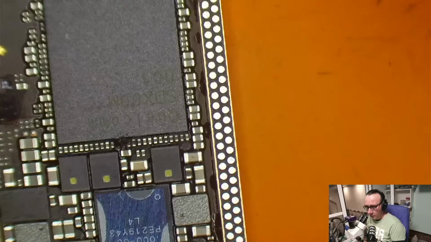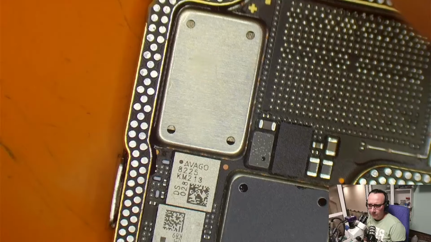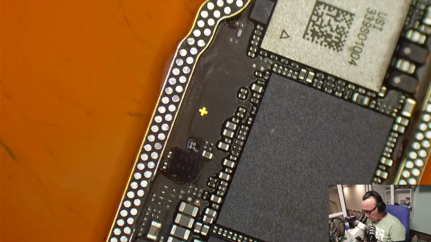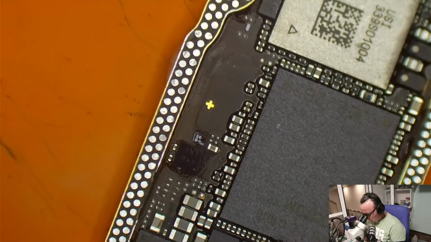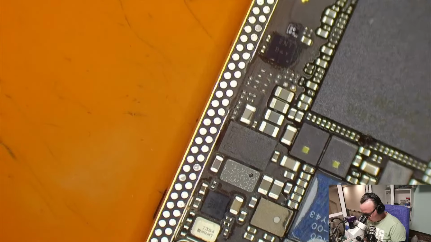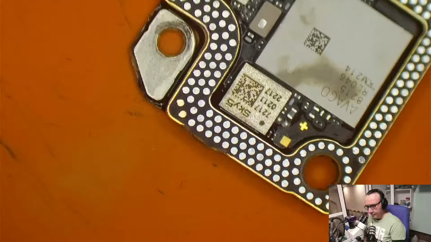The same with the bottom board. Yeah, it looks quite nice. Nothing biggie. There's a few oxidized pads here and there, but they are mostly grounds, so I don't really care much about it. Yeah, but that's it.